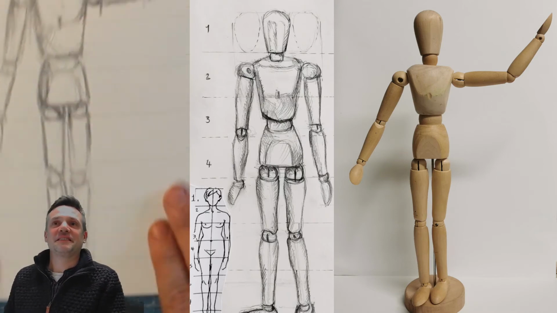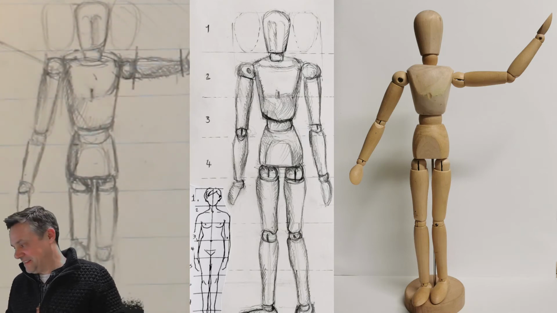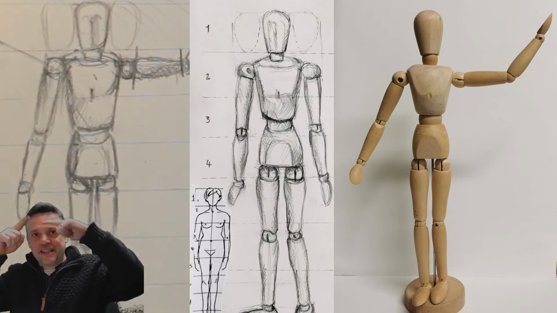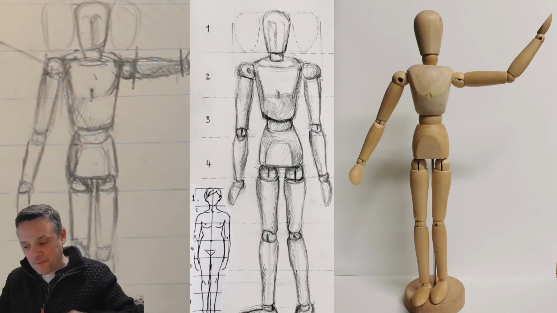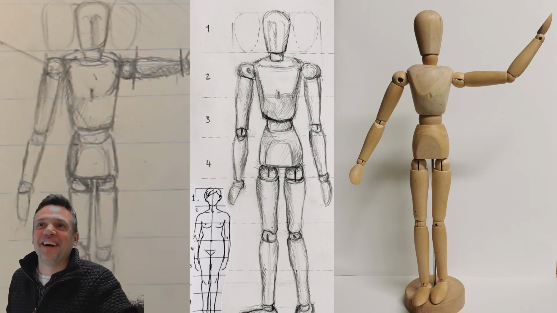I'm still convinced it's where the Doctor Who people got the idea for the Cybermen from. Probably. It's because of the shape around the eyes, isn't it? Yes. And then stiff looking.